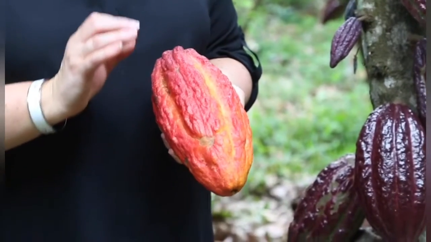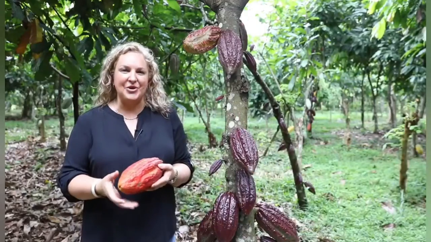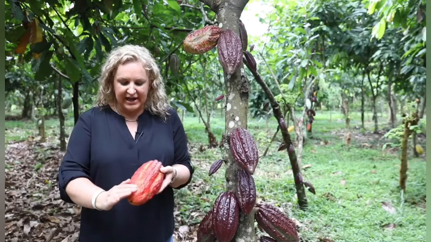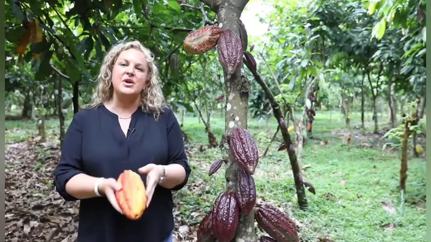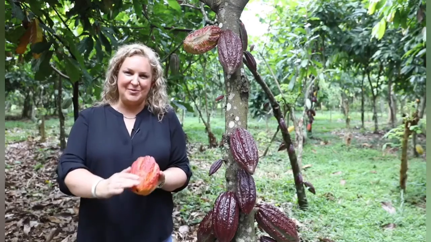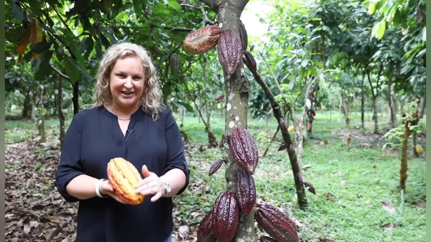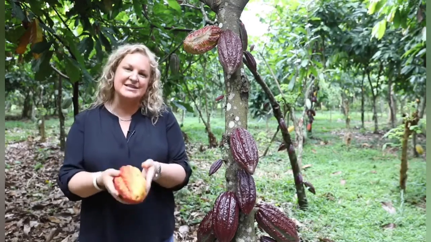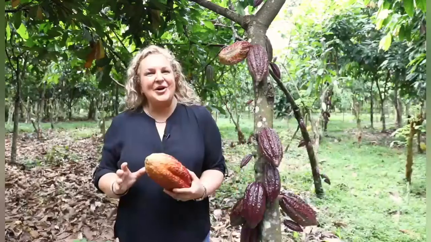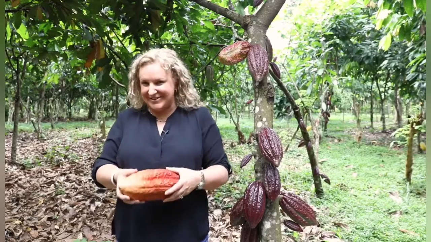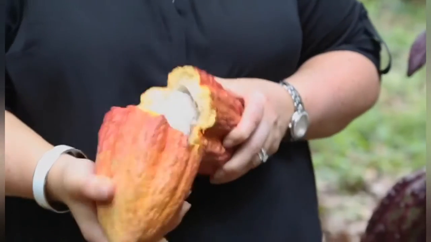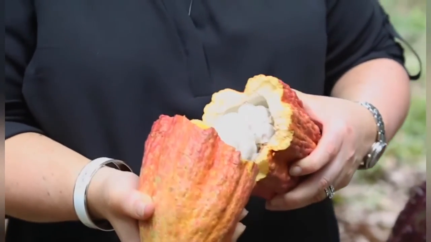Here we have a beautifully ripe Trinitario hybrid. We can see the red colour on one side and a slightly yellow colour on the other. So when this started out growing, it would have been purple and a little bit of green here, which as it ripens, you can see those colours develop. Most cocoa pods have an average of 35 beans, but based on the size of this one, I think it'll have a few more. So you can see the husk is really quite thick.